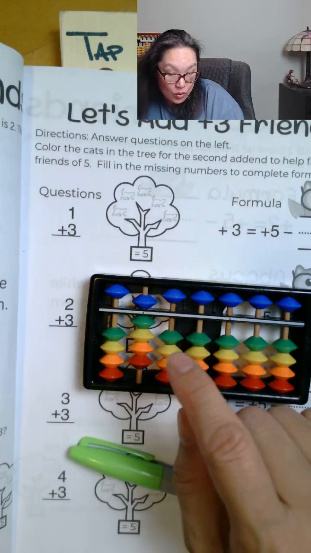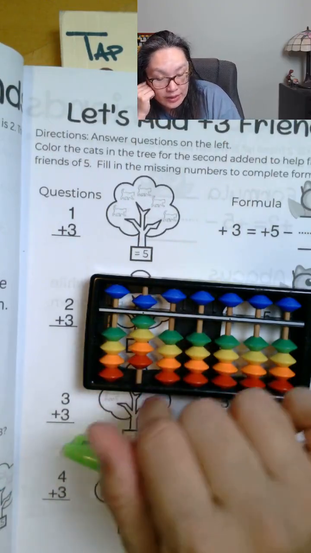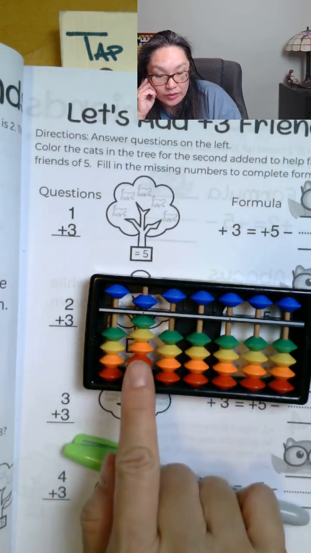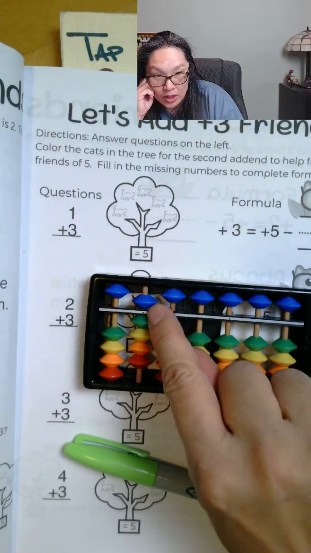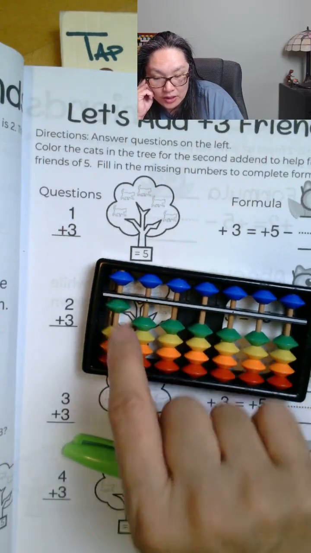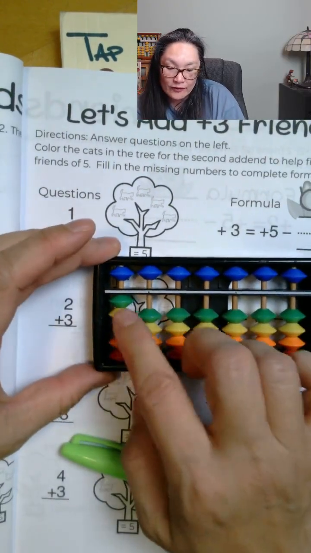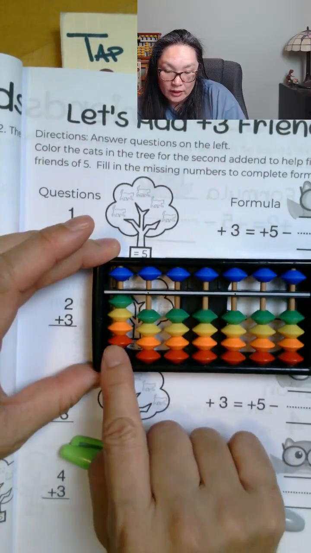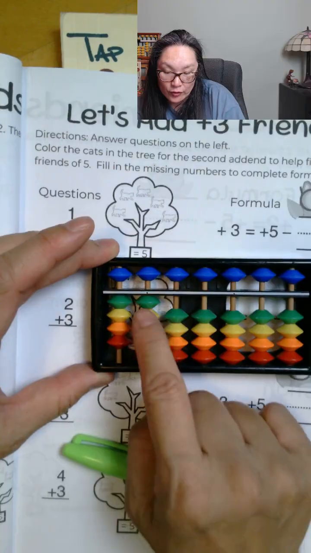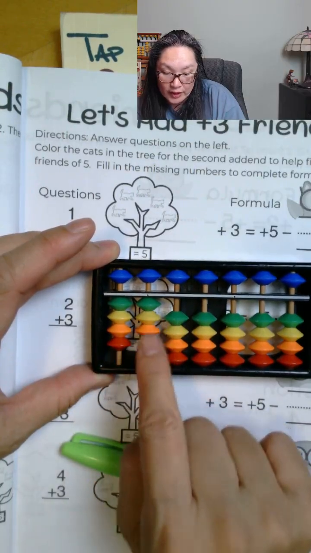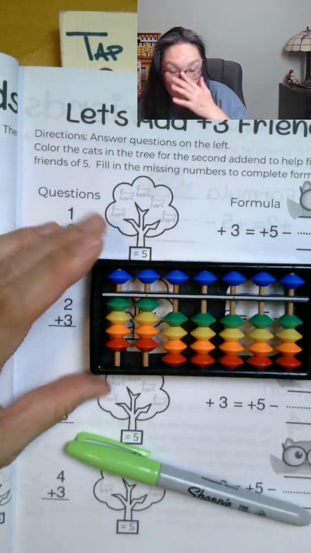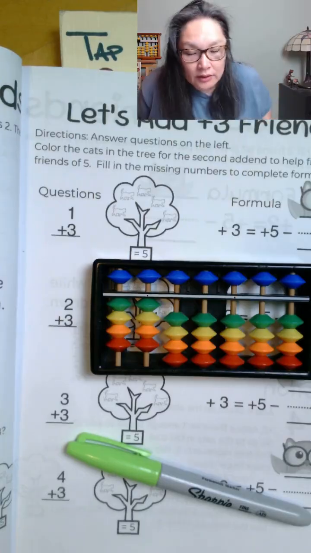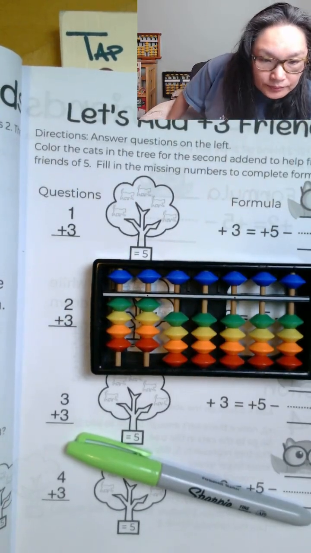Okay, so this is how we're counting on the abacus. And then when we do, this is my indicator. I have an indicator here that tells me this is the ones place. So after ones is the tens. So this is 10. And then we have 20, 30, 40. And then 41, 42, 43, and 44. Make sense, Lavender?